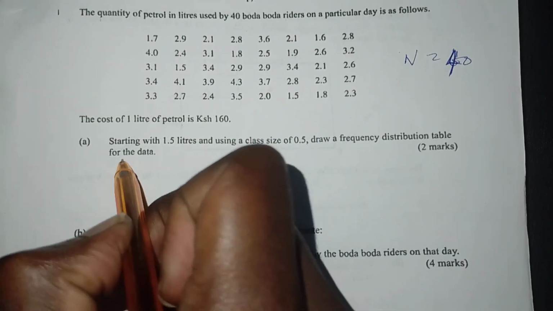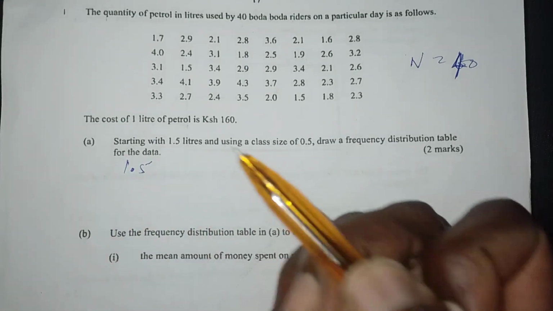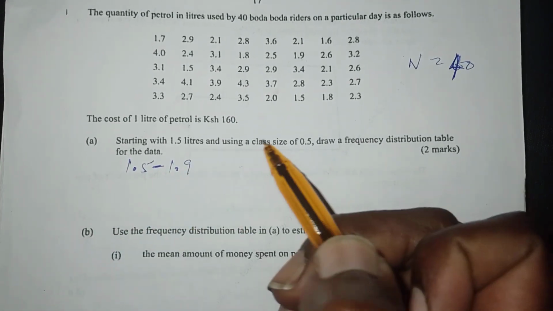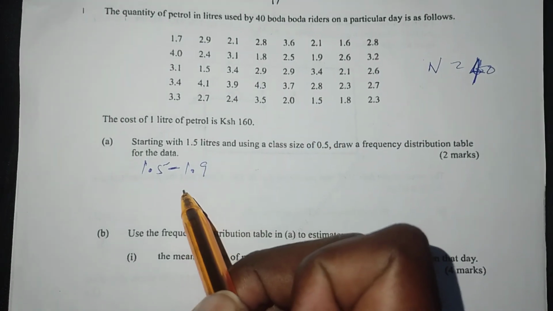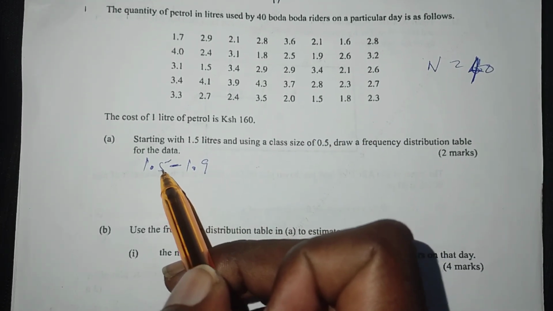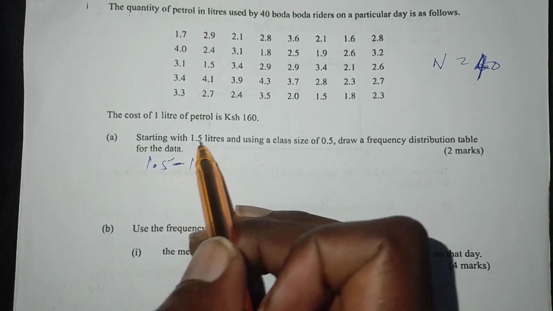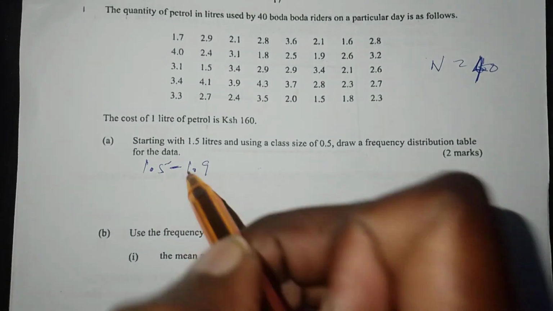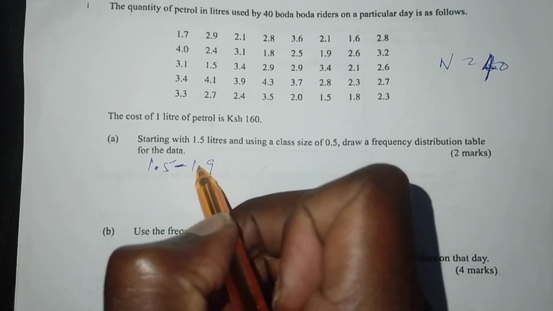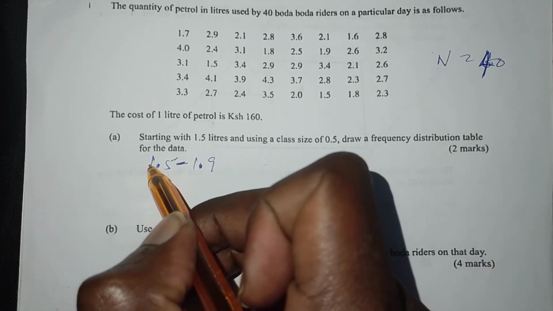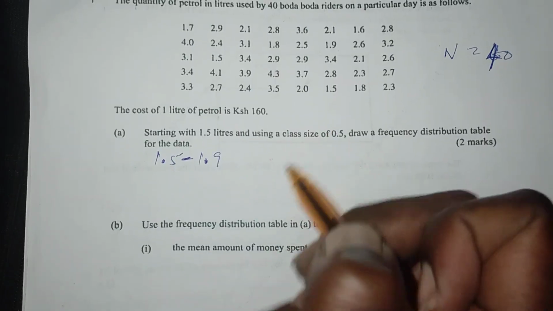When you start with 1.5, you are going to go up to 1.9. When you subtract, you get 0.4. When you take the upper class limit and the lower class limit, it will give you 0.5.